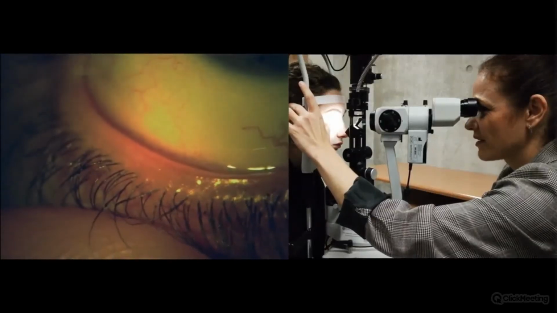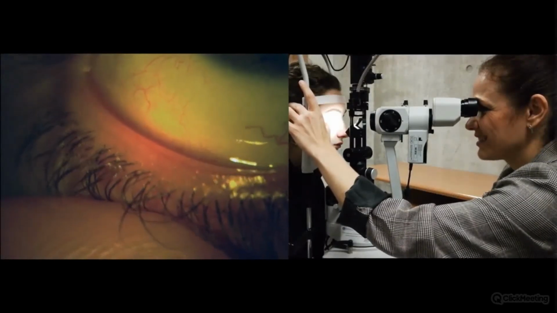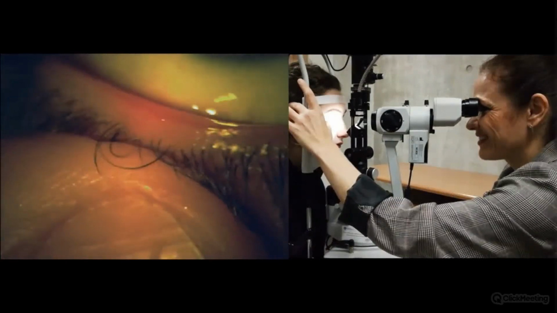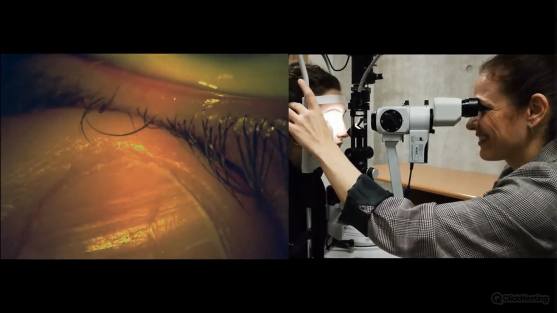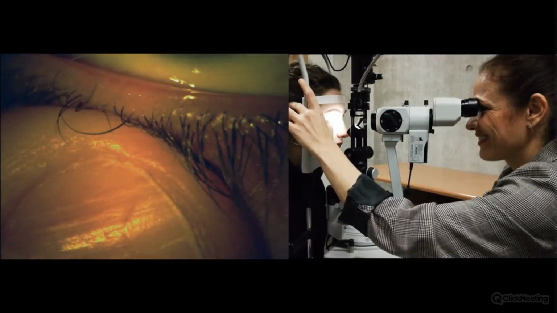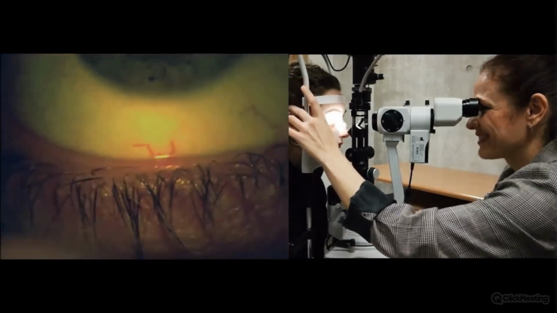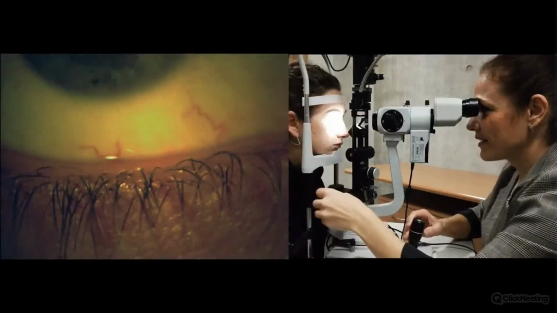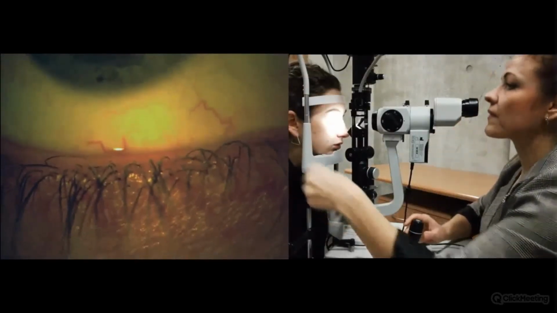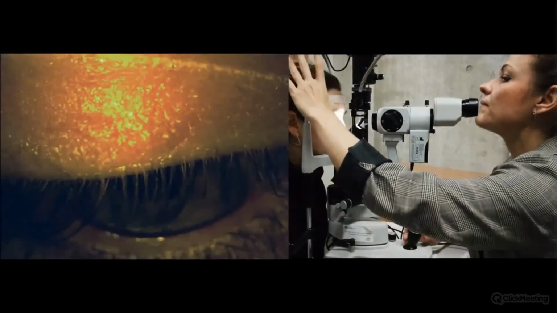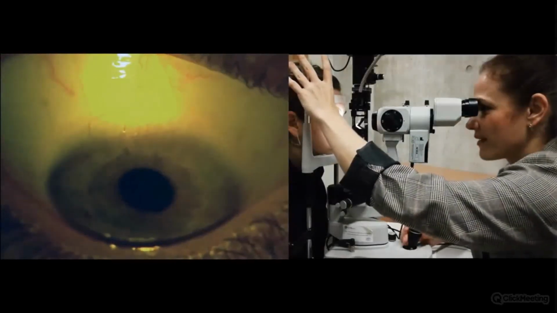here there is a visualization of the Meibomian glands, and just now I push, and here you need to see the meibum that comes out from the Meibomian glands.